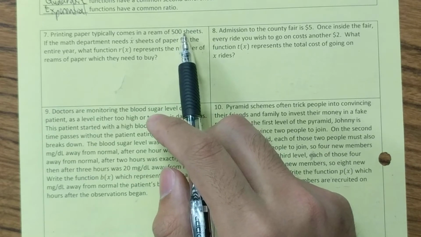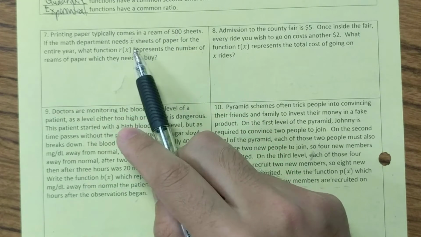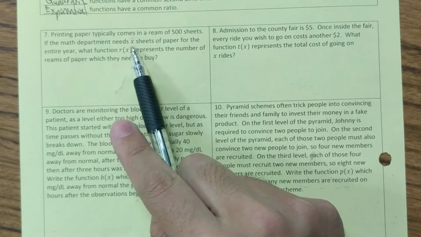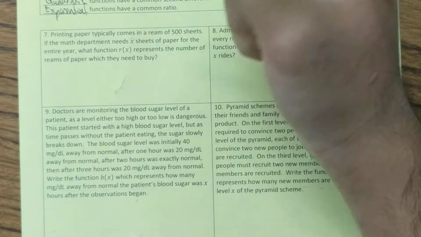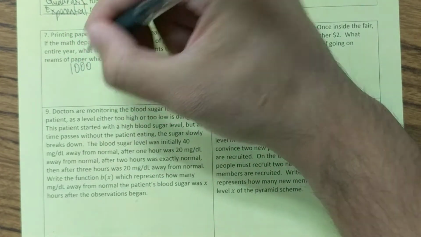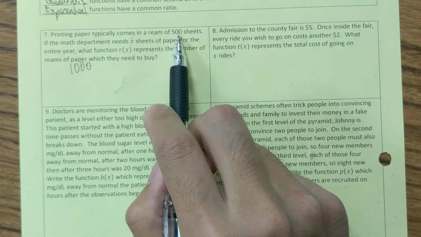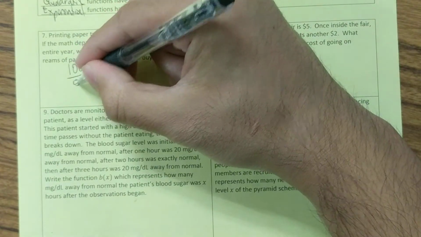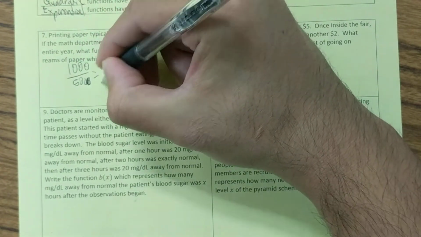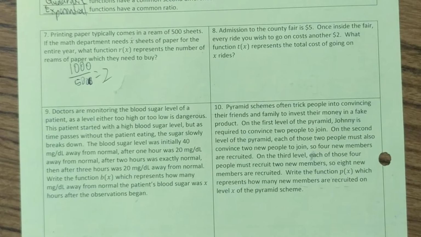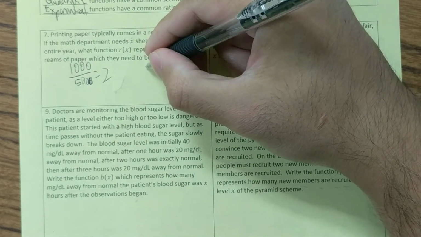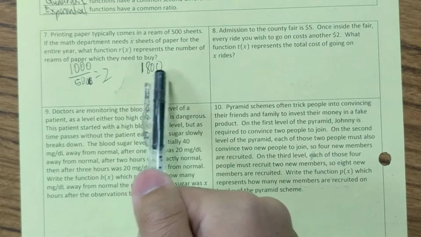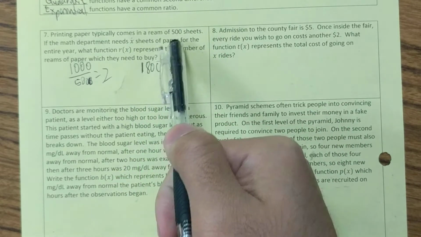Okay, so again, I always like to choose actual numbers, not variables, to help visualize the situation. Let's pretend that the math department needs 1,000 sheets. If each ream is 500, how would I figure out how many reams I need? I would just divide 1,000 by 500 and see that we need 2. So let's try a number that doesn't work out as nicely. Let's try 1,800. I already know that I need to divide the total number of sheets by 500 each.